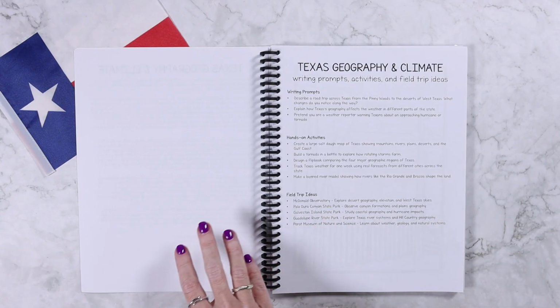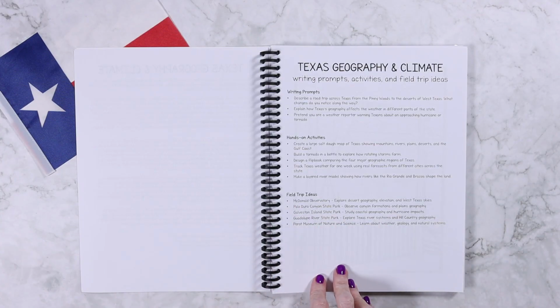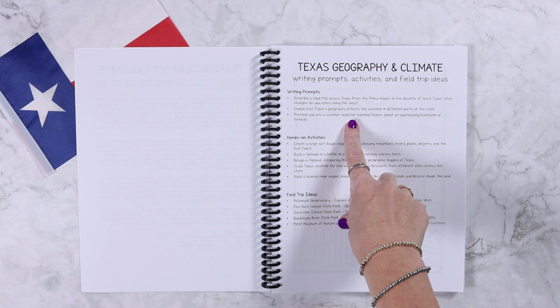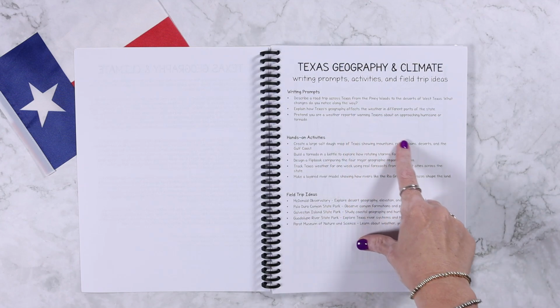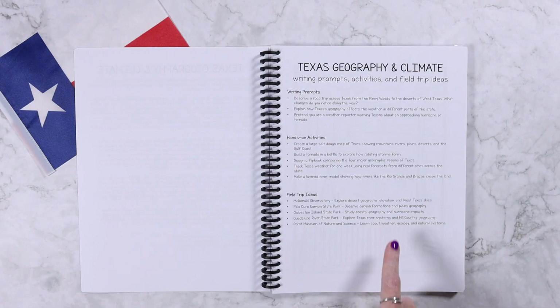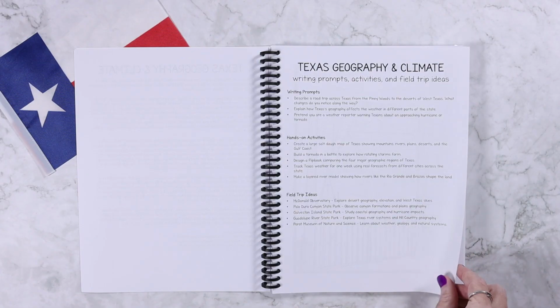Then for each and every lesson, you are going to have writing prompts, activities, and field trip ideas. So that lesson was Texas's geography and climate. So here are some different writing prompts you can use that come to play with that topic. Here are some different hands-on activities you could do about that topic. And then here are 5 field trip ideas that are located in Texas that have to do with that topic.